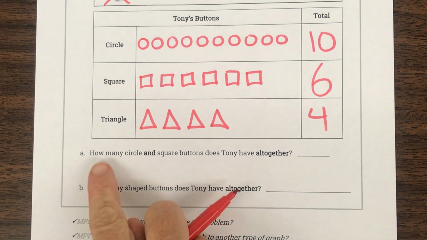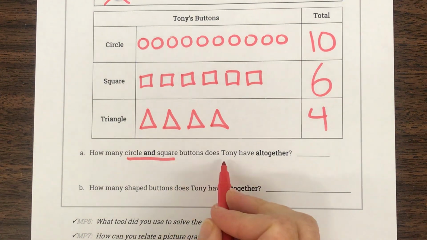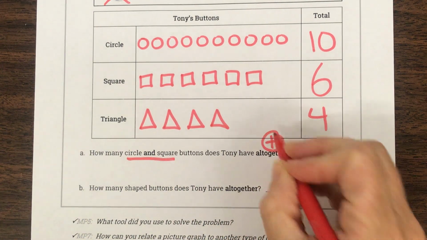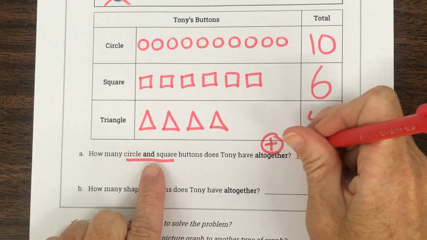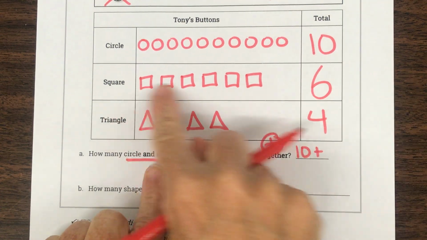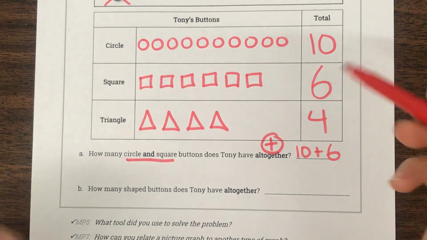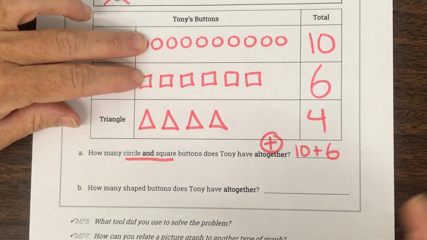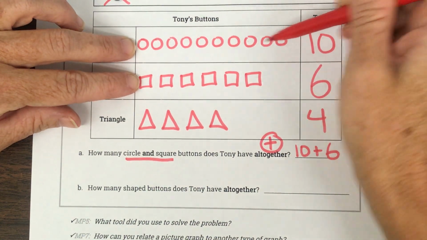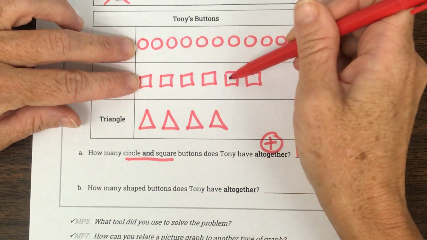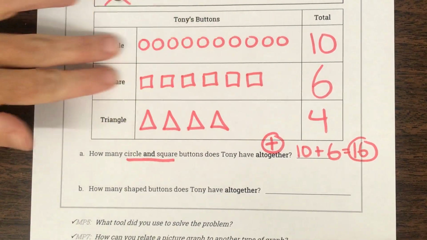What do I have first? How many circle and square buttons does Tony have all together? All together means I'm going to add. How many circles were there? There were 10 circles plus how many squares? 6. I could add those, or if I can't add, I can look at my circle and square together and count them: 1, 2, 3, 4, 5, 6, 7, 8, 9, 10, 11, 12, 13, 14, 15, 16. So there were 16 of those two together.